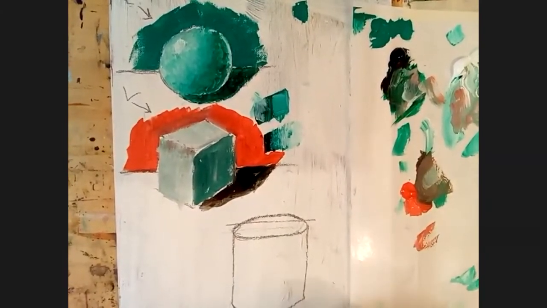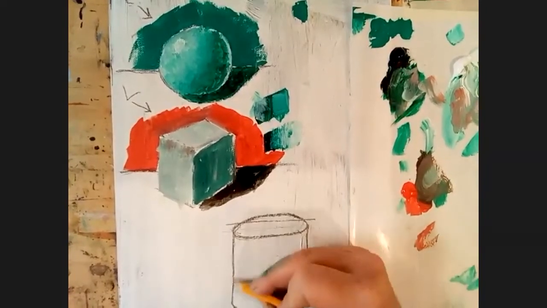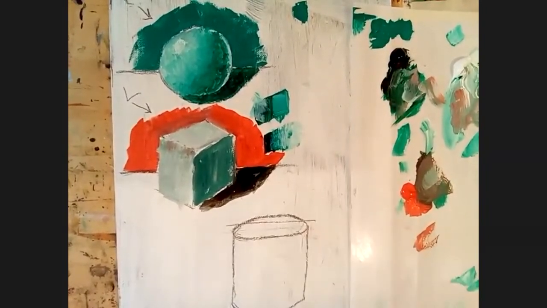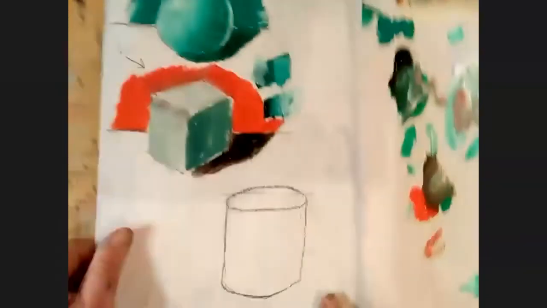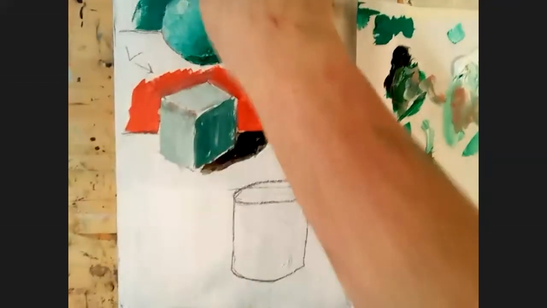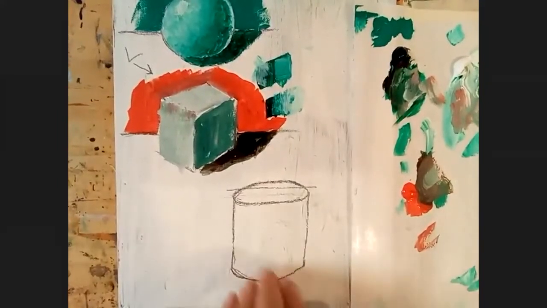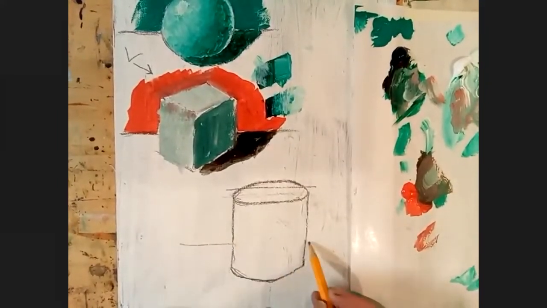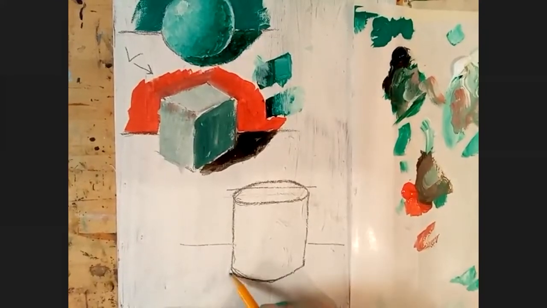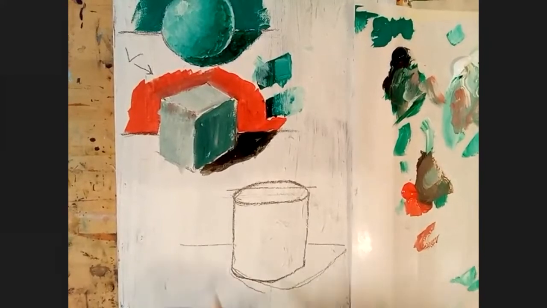Even though we know rationally that the cylinder sits flat on a table, right? And then of course our table. Then I think it goes kind of like this. If the light's coming from the left, there's the shadow.